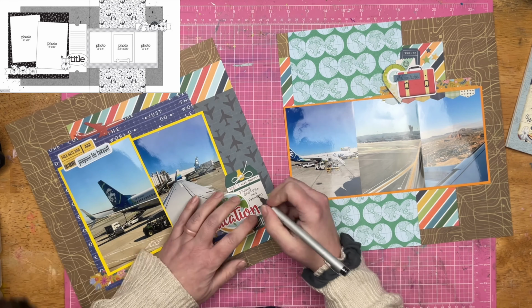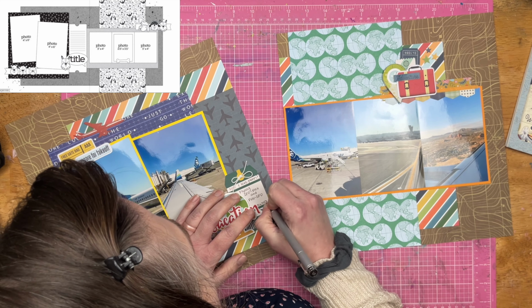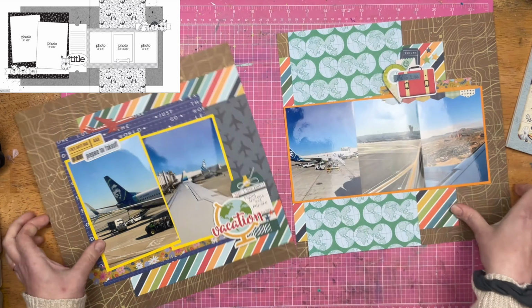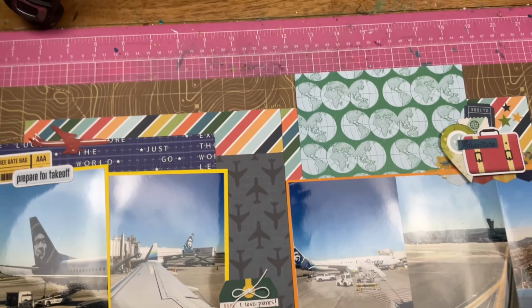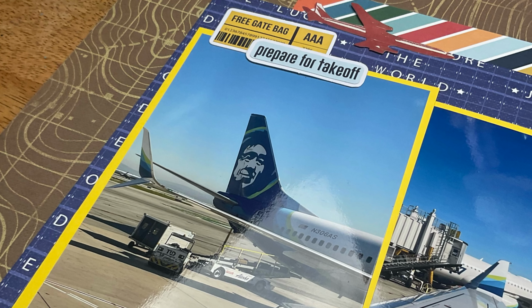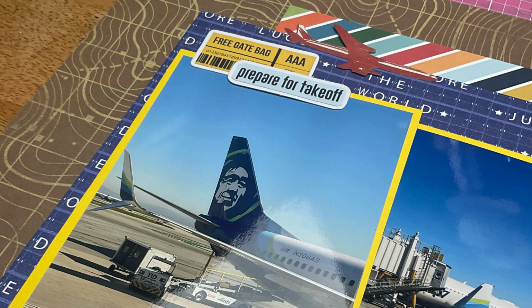So that is going to do it for this layout, you guys. That was 3 double page layouts in a row, which is almost like a record for me right now. So anyway, that is going to do it for this video, you guys.